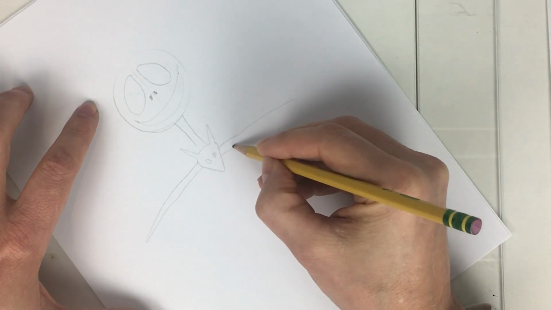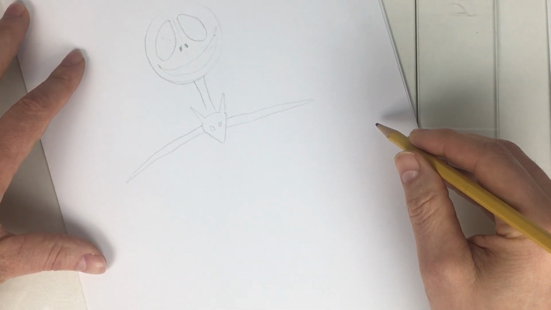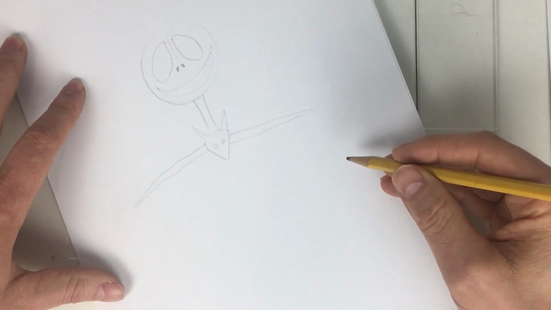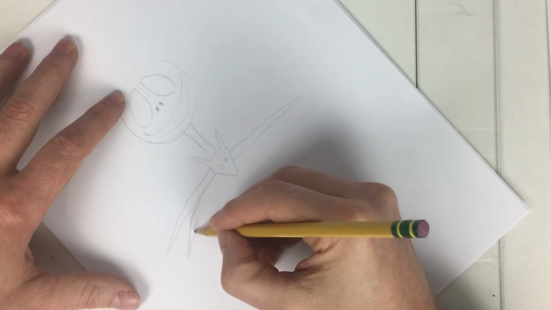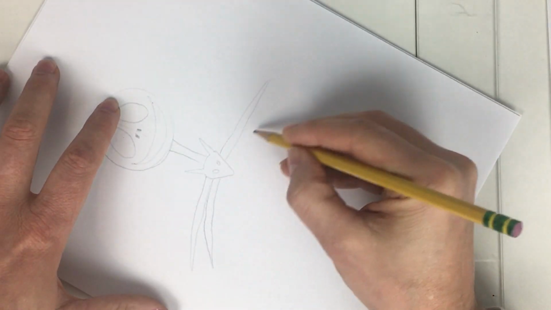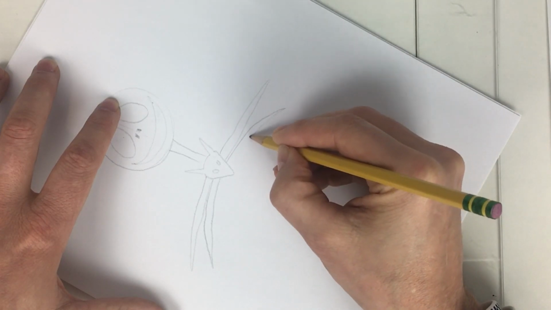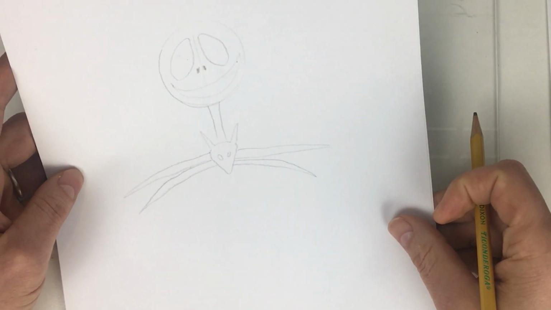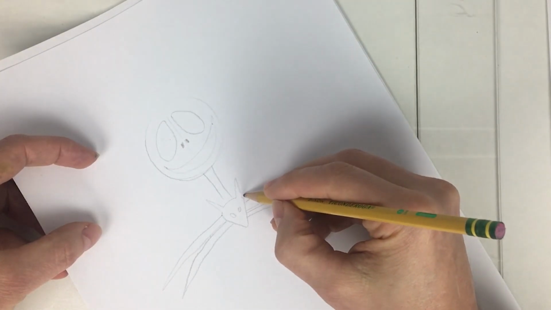There's one over here. We got to draw those, right? So, make one coming down like this. This one over here can be kind of the same way, maybe bend down a little bit, like that. See that? And we can have one coming up this way.